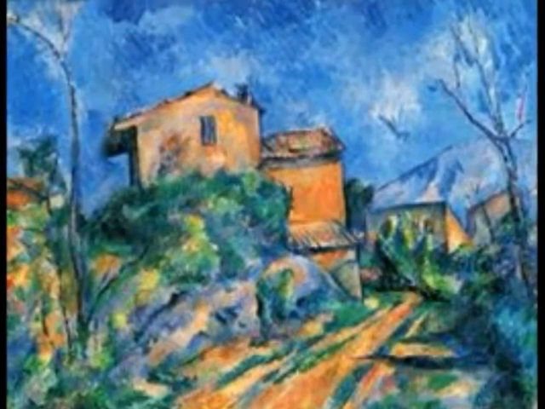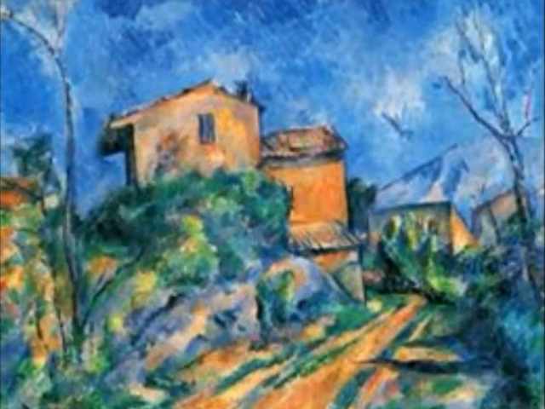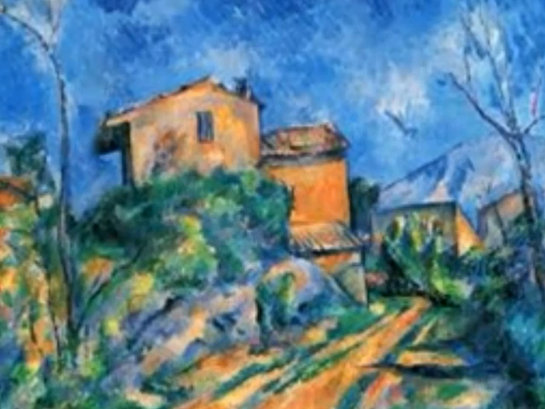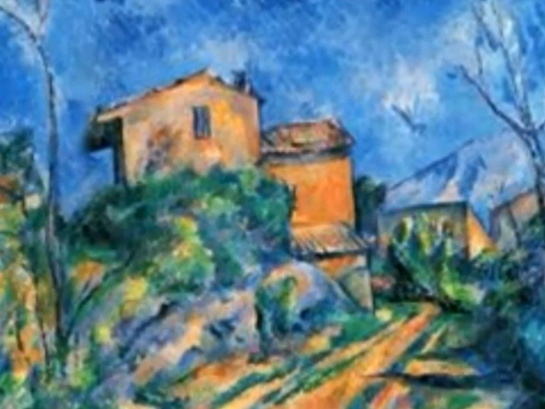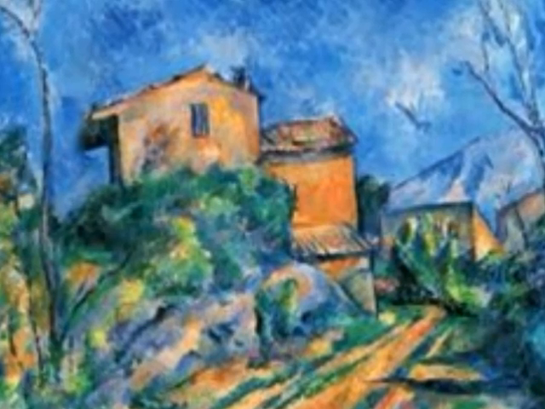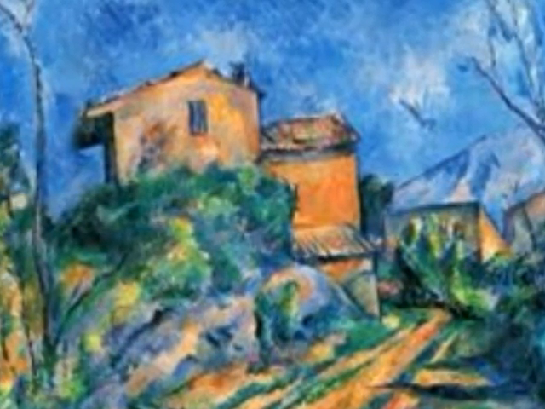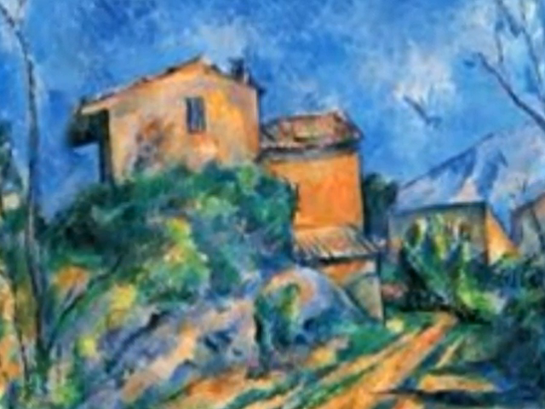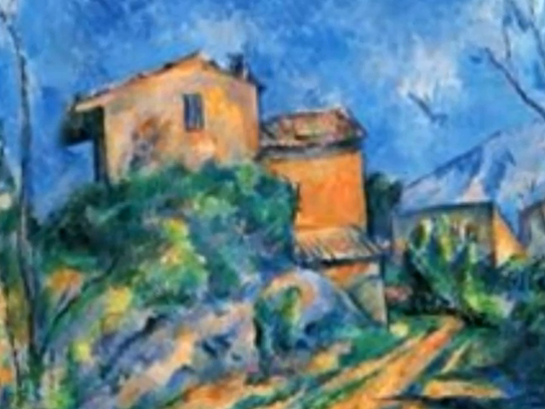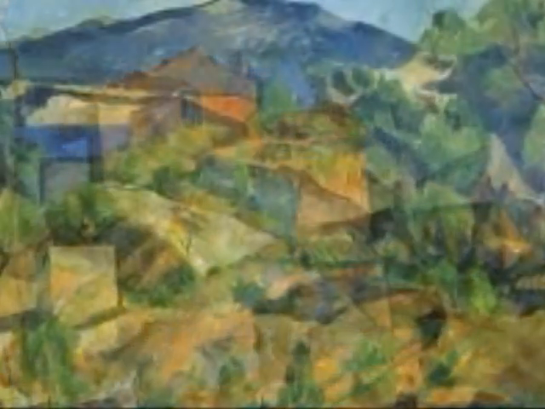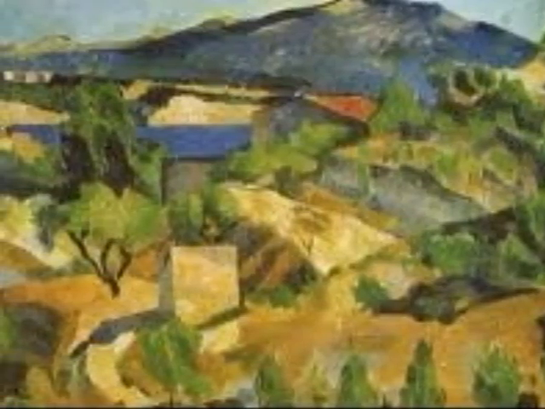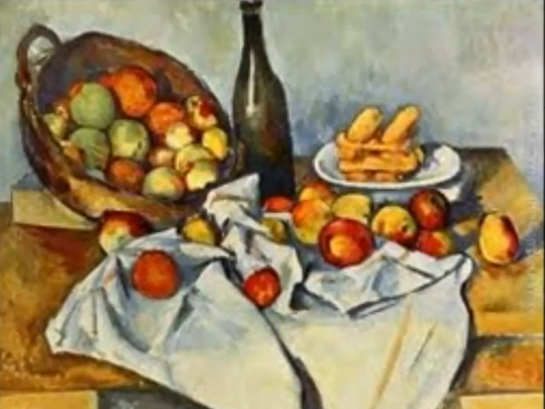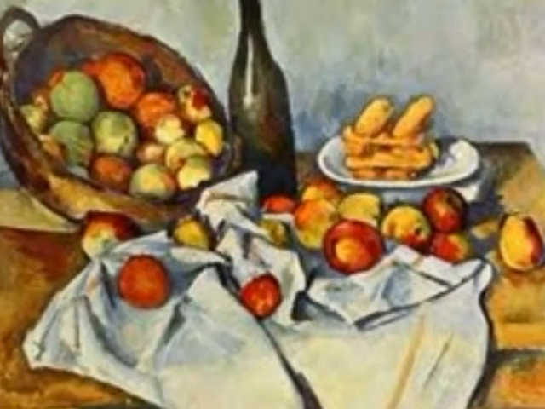Paul Cezanne was a post-impressionistic painter that painted many of his paintings in the late 1800s. He painted mainly still life and landscape paintings. These are two examples of landscape paintings. And these are still life pictures of fruit.